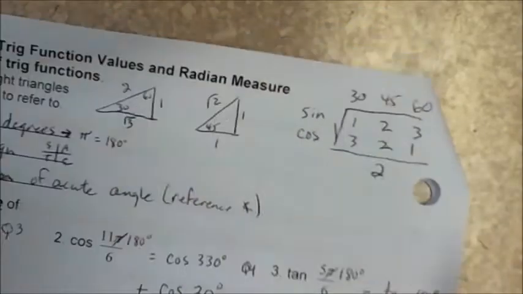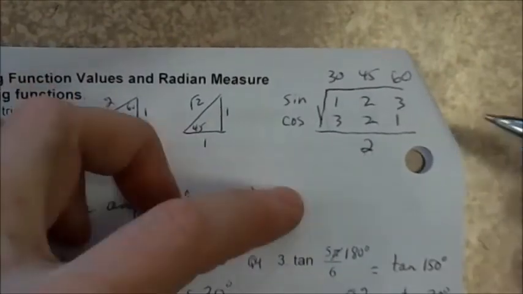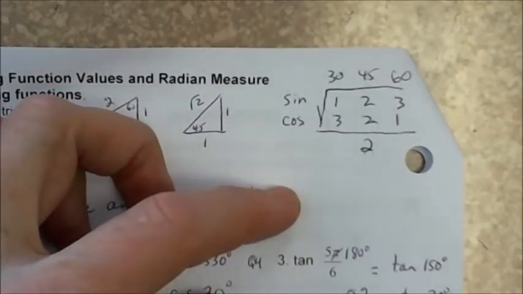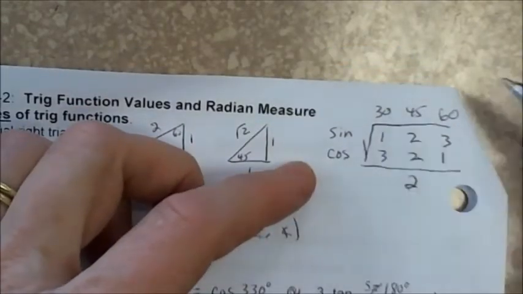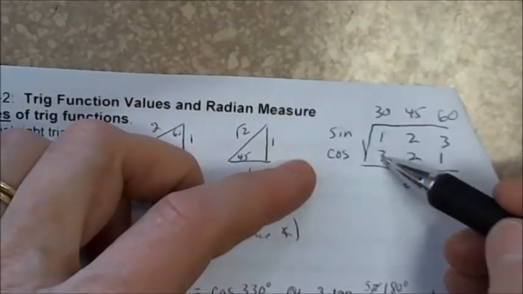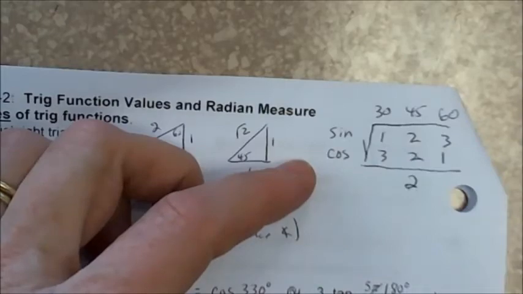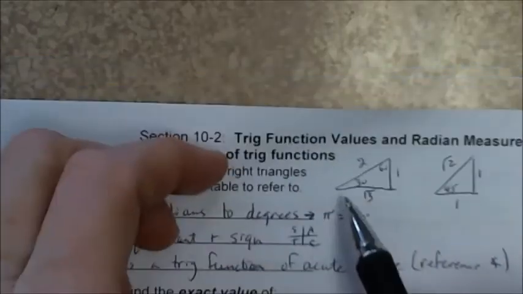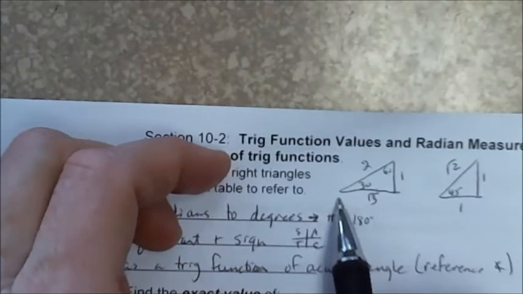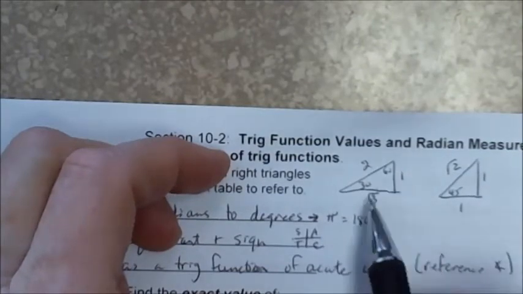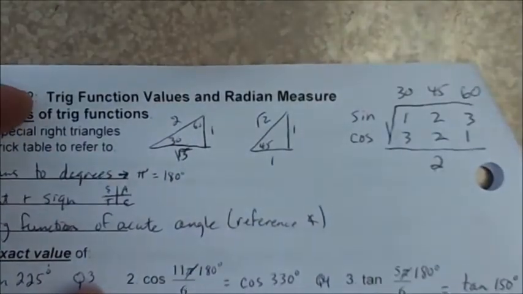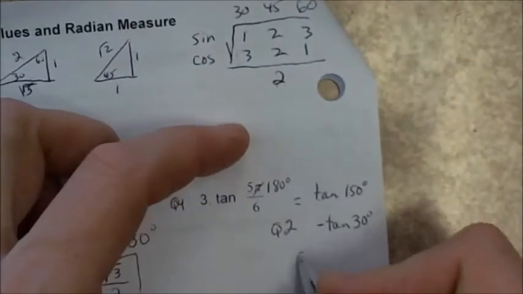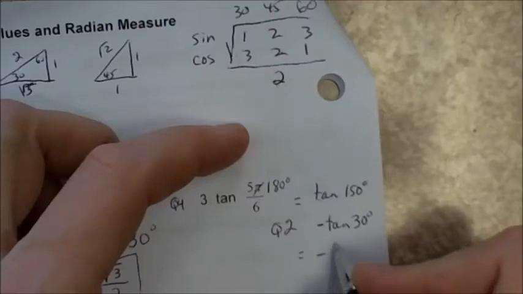Well, this trick up here really doesn't tell us too much about a tangent unless we know that sine over cosine is tangent. So what we can really do is say, well, the tangent of 30 degrees is the square root of 1 over the square root of 3. Or, if you want to look at this special triangle, remember tangent is opposite over adjacent, and here you get 1 over the square root of 3, which is the same thing that this tells us. So the tangent of 30 degrees is 1 over the square root of 3, and with the negative sign we have negative 1 over the square root of 3.